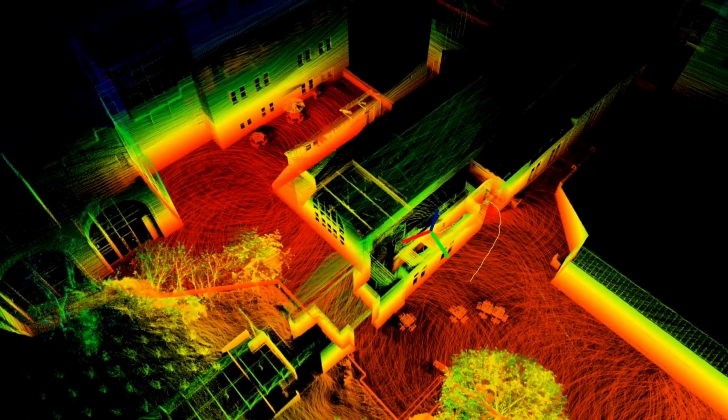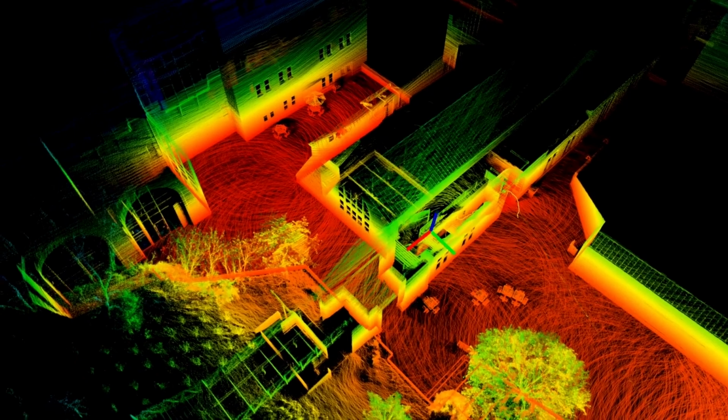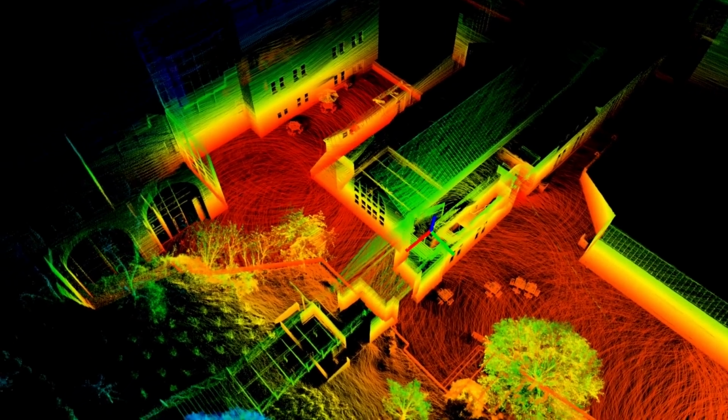For drone-mounted applications, try to fly below 60 meters above ground surface. Mount the sensor at angles up to 75 degrees. Fly smoothly and limit rotations to less than 30 degrees.